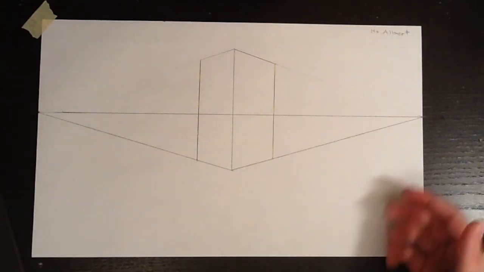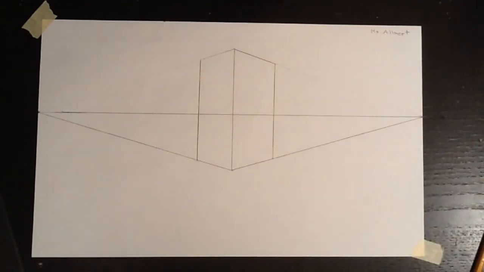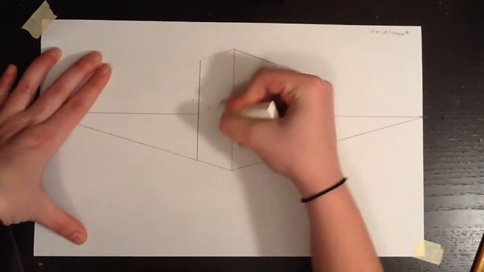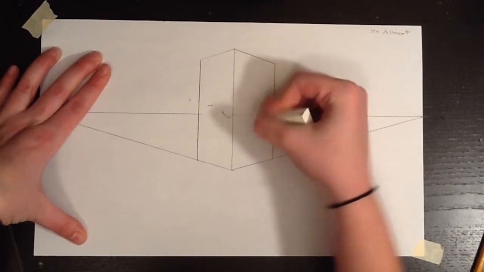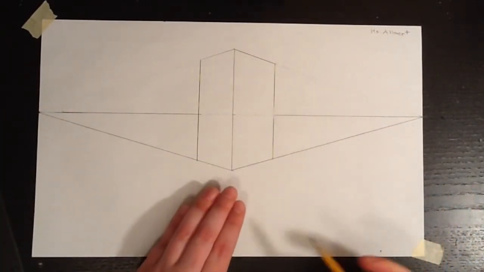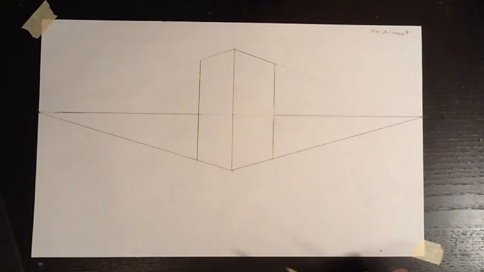Alright, so I've now erased my extra converging lines from my first building. Technically I could erase the horizon line from the center of the building as well because our building is not see-through. The next thing we're going to do, now that we've got the bottom edge of our first building, that has created the edge for our sidewalk as well.